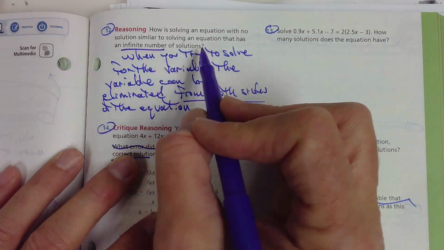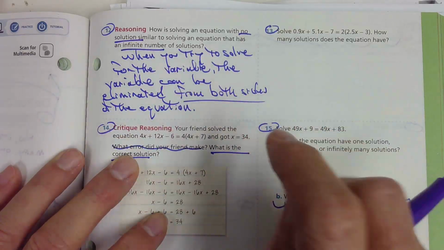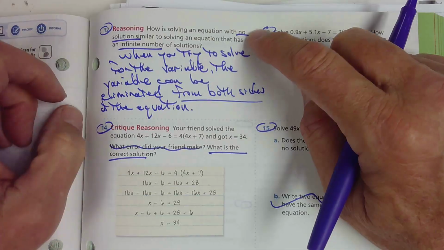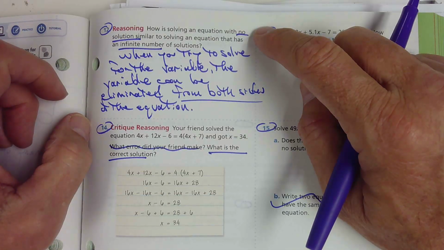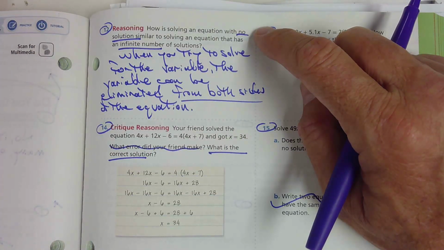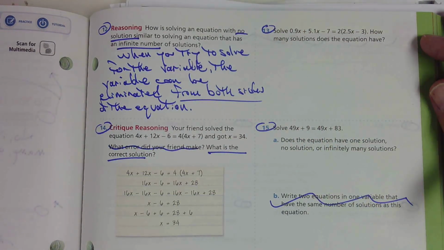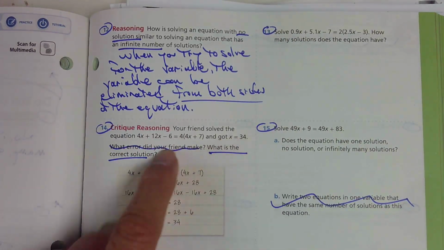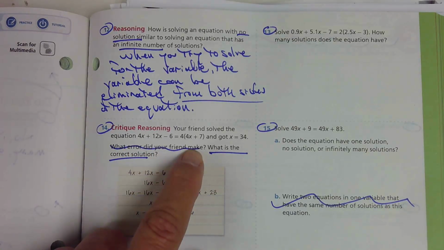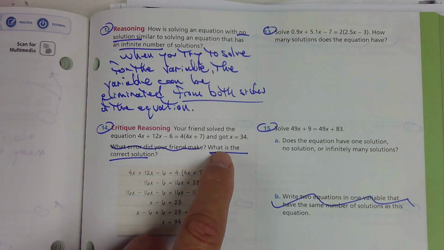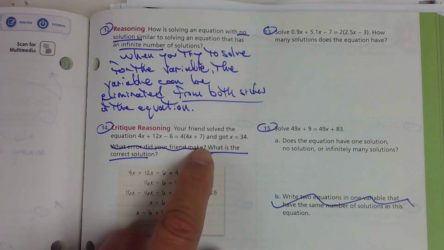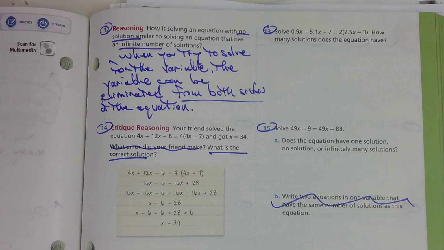Infinite number of solutions and no solution. With both of those types of problems, the variable can be eliminated from both sides of the equation. All right, again, circle 13, 14, and 15. So 14 here says your friend solved this equation and got this. Scratch out what error did your friend make, but I want to know what the correct solution is. So underline that. That's what I want you to do. I want you to solve it.